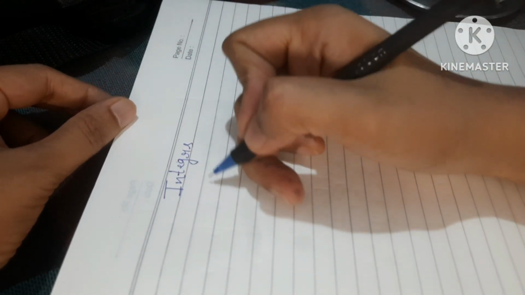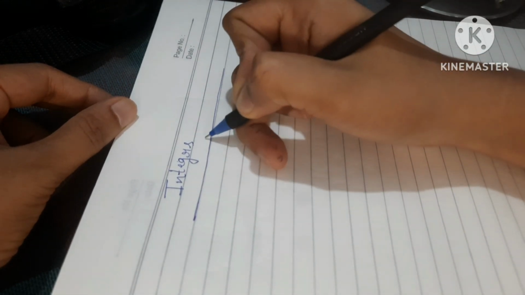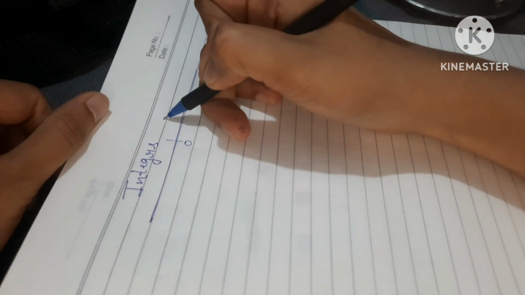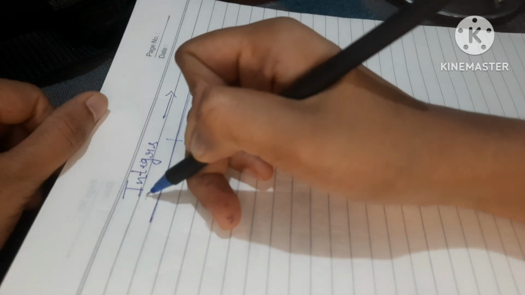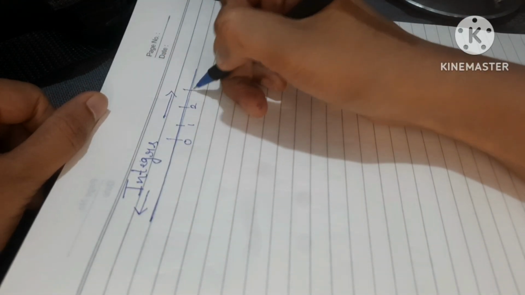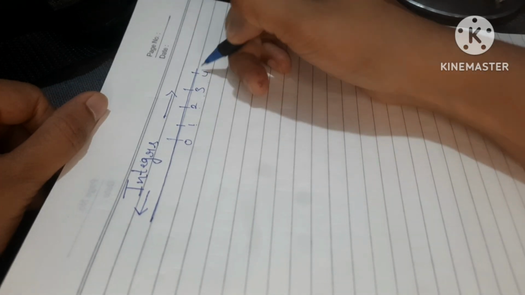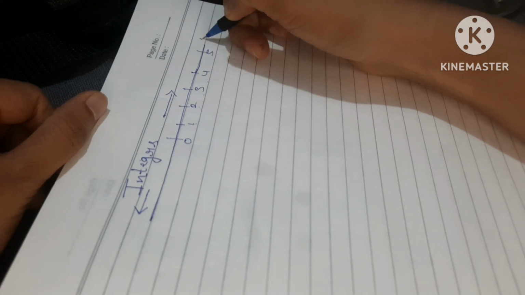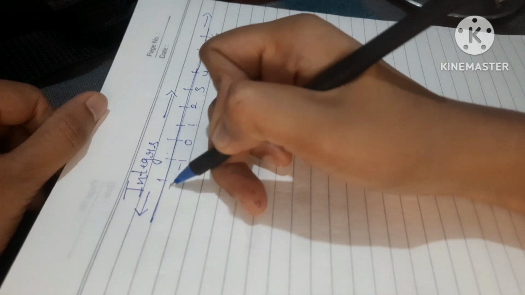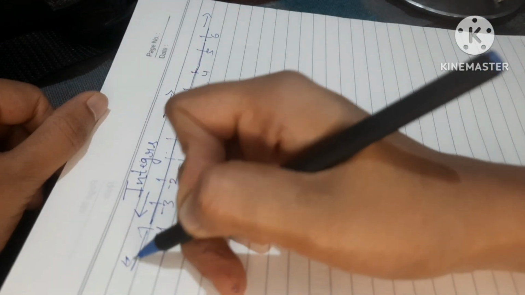So how do we represent integers on the number line? I have told about this in my earlier video. We take 0 as the center of the number line, and if we move towards the right, it will represent positive numbers, and if we move towards the left, it will represent negative numbers. Here I am writing 1, 2, 3, 4. These are positive values, 1, 2, 3, 4 and so on, 5, 6 and continuing. Then here we will write -1, -2, -3, -4, -5 and so on.